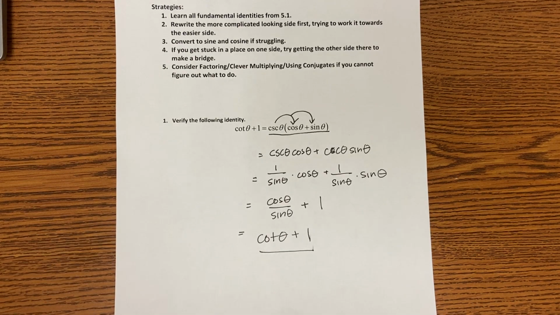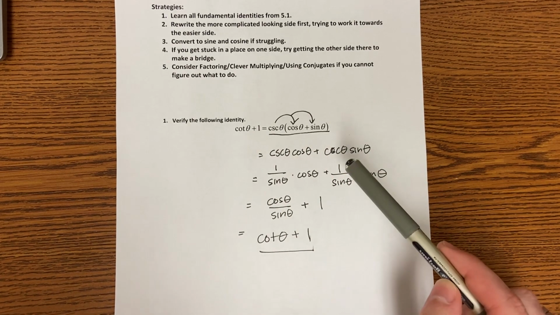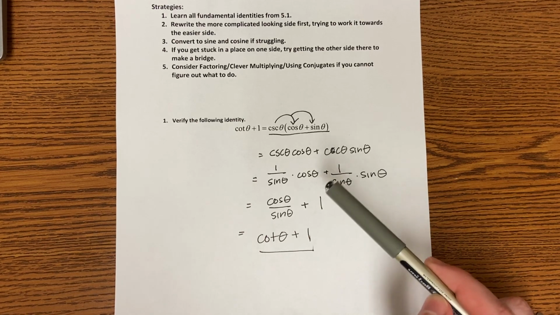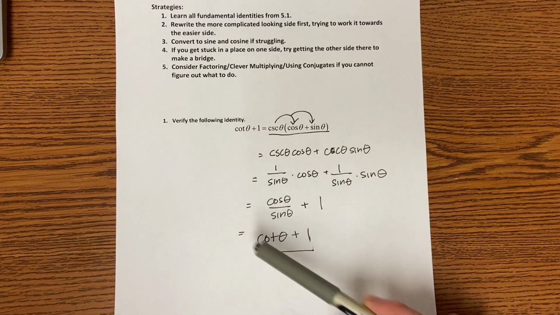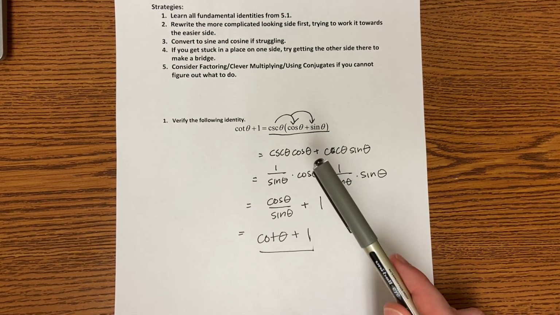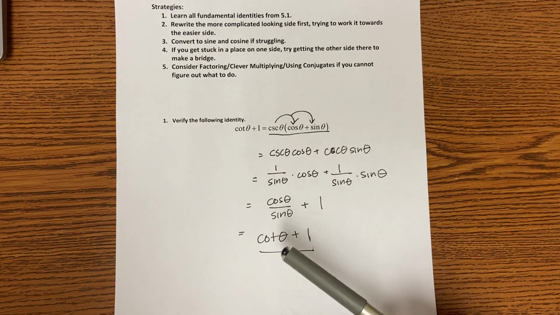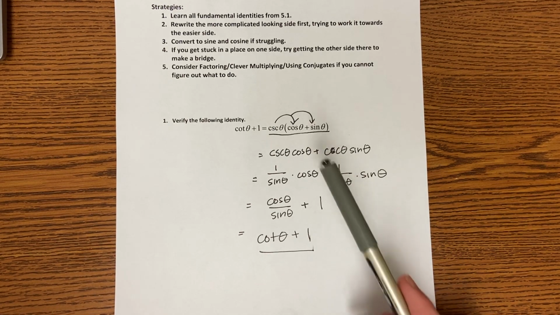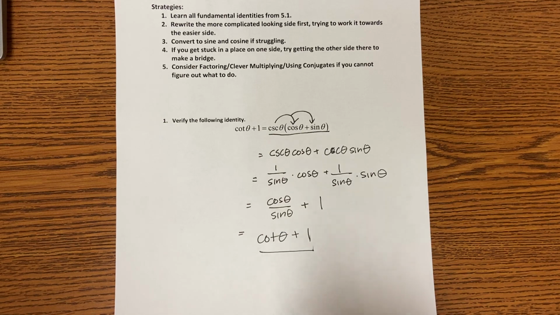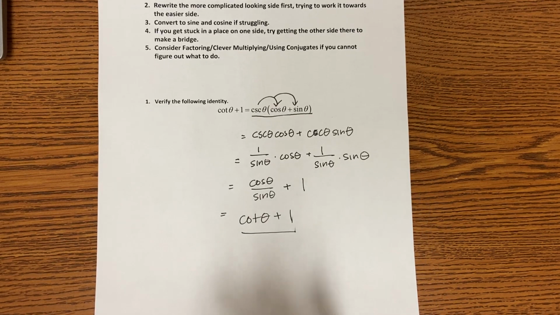So these are the steps that I really needed to take. I needed to distribute, I needed to multiply my terms together and cancel out the appropriate terms, and then rewrite one of them using a quotient identity. But for the most part, this one wasn't too bad, and a lot of the beginning ones will be pretty easy to handle, but they will get more complicated over time.